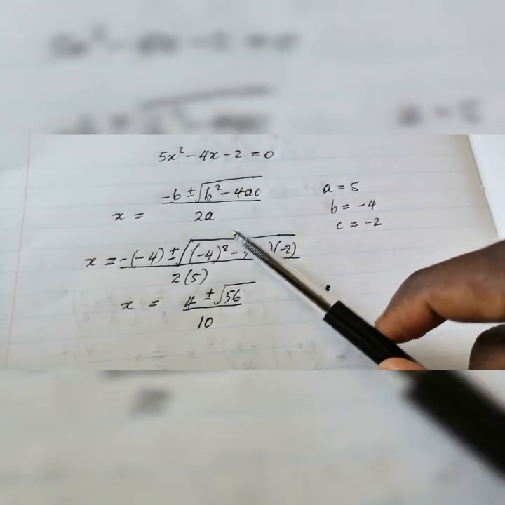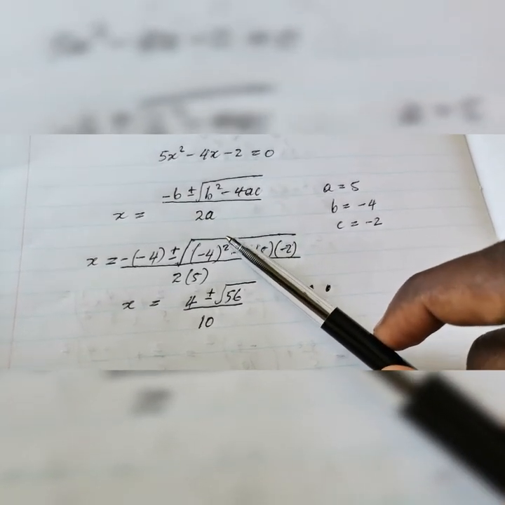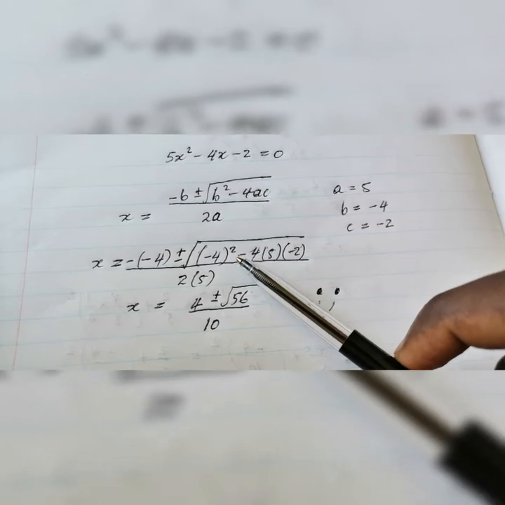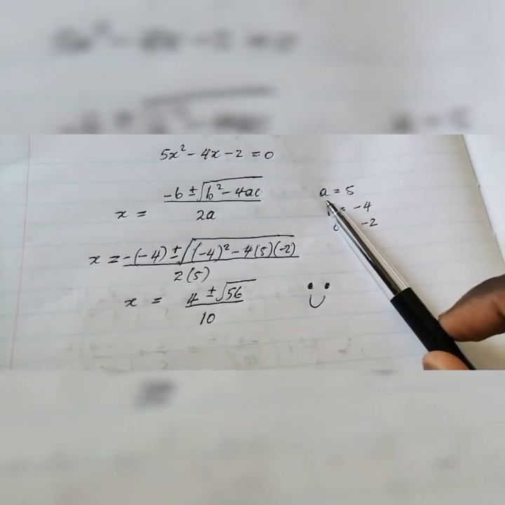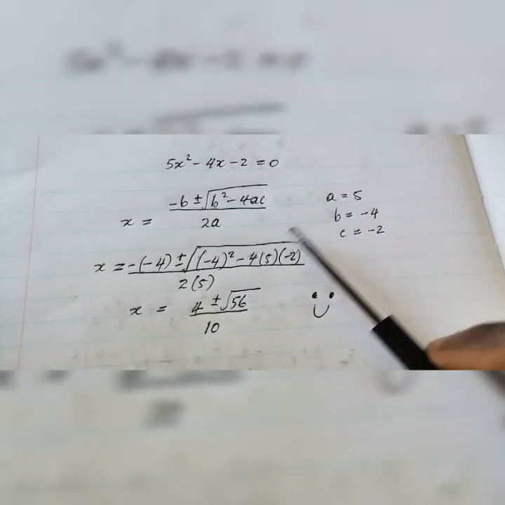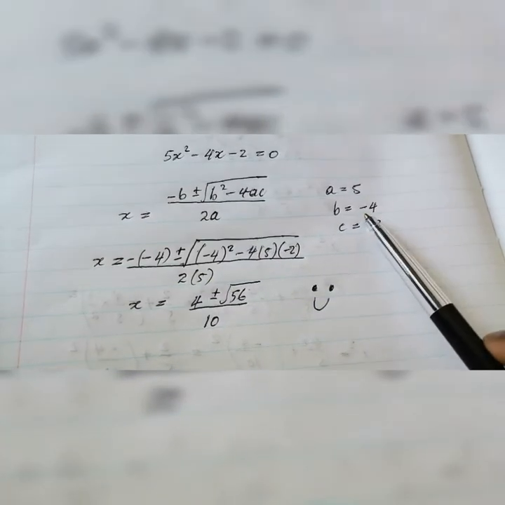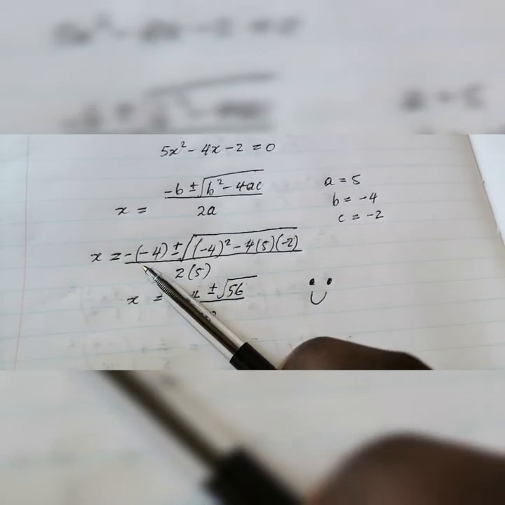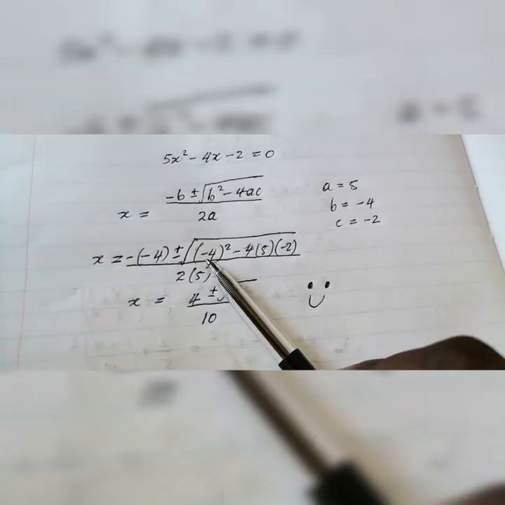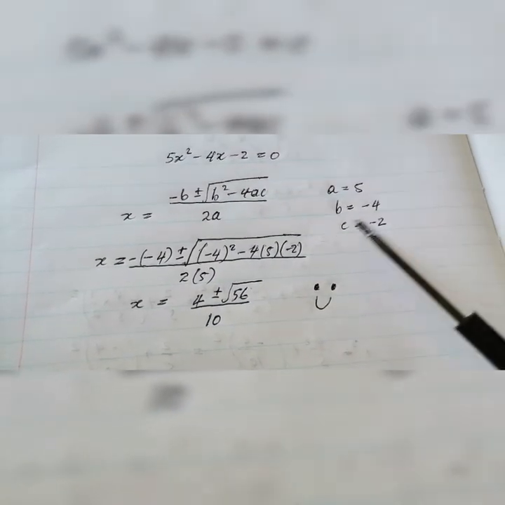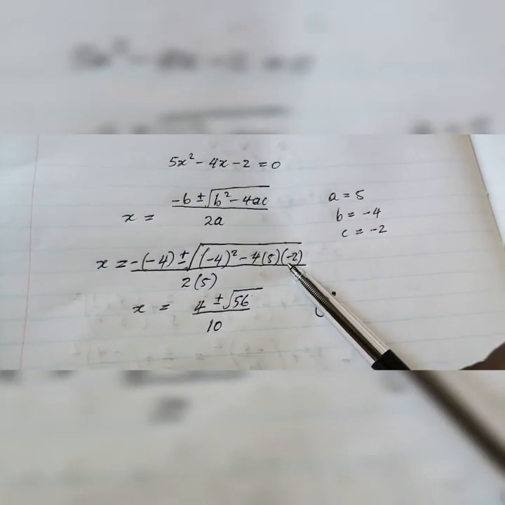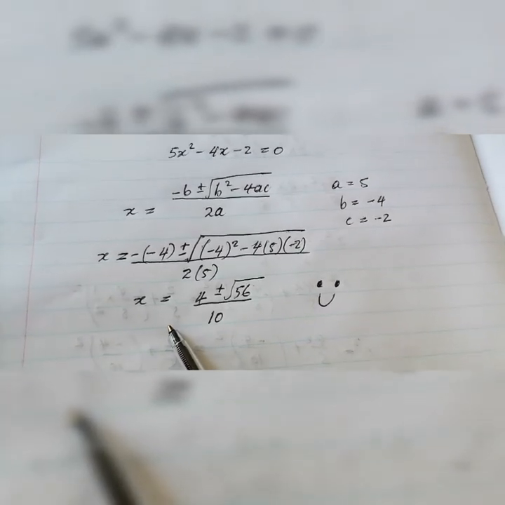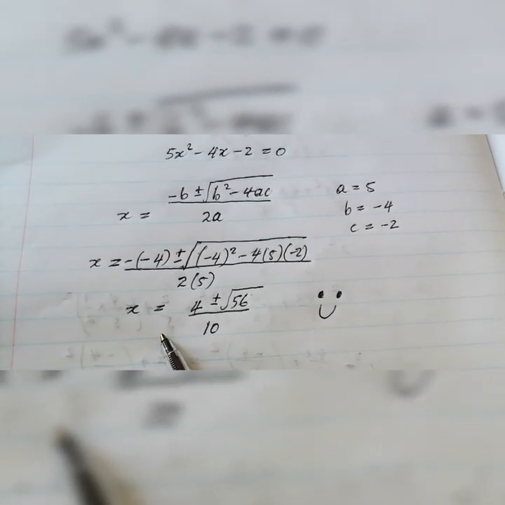Then you just substitute, and you must substitute correctly. Your a is equal to 5 here, your b is negative 4, so don't forget the negative sign, and your c is negative 2. We still get the same answer from the previous problem we did. Thank you.